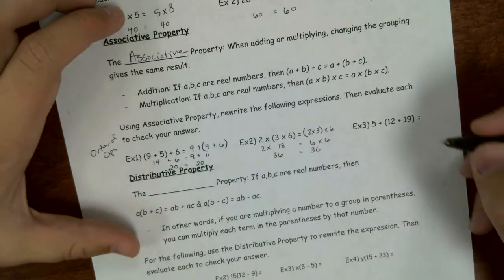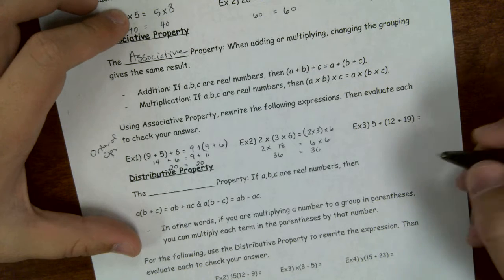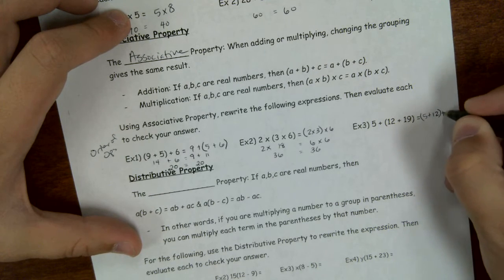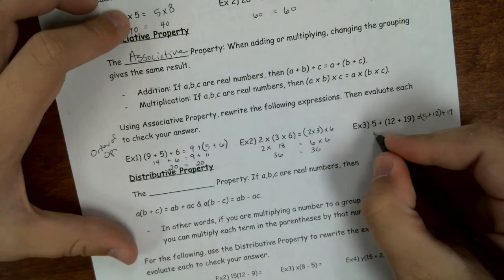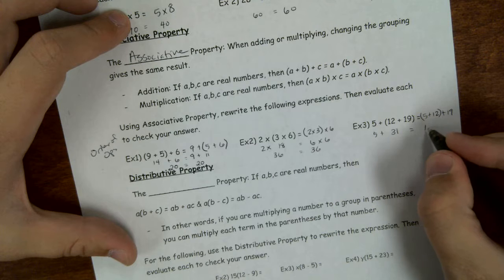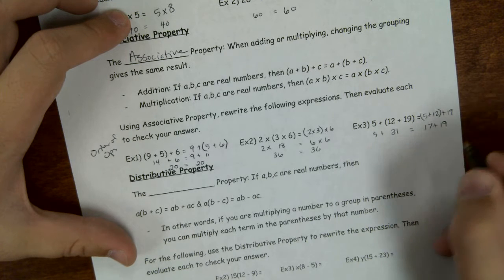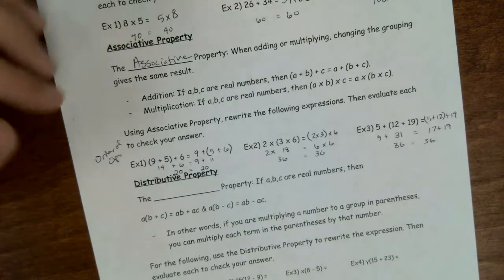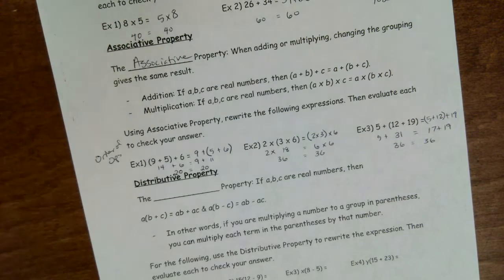Okay, last example. 5 plus 12 plus 19. 5 plus 12 in parentheses, plus 19. This would give me 5 plus 31. This would give me 17 plus 19. And I would once again get 36 for both. So associative property, if we have addition or multiplication all across the board and we just switch up the groups, not going to change anything.